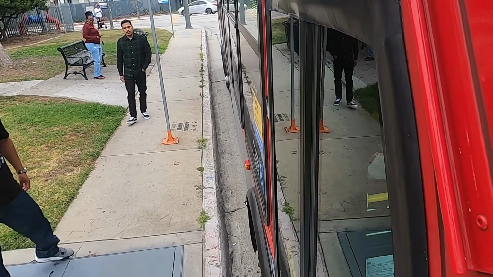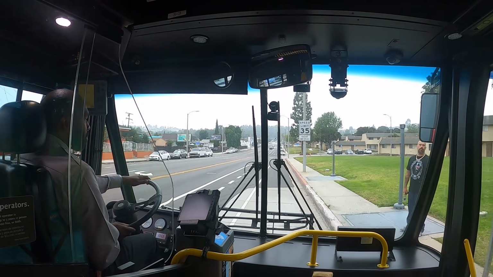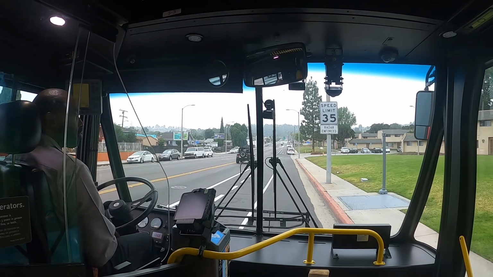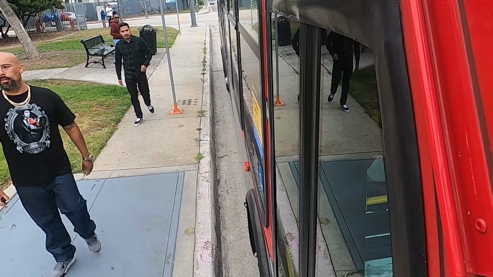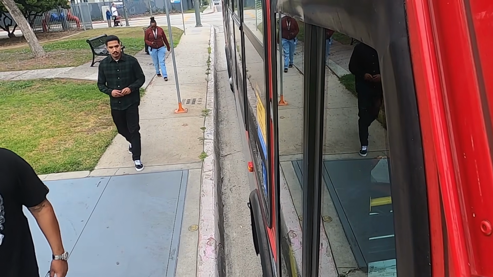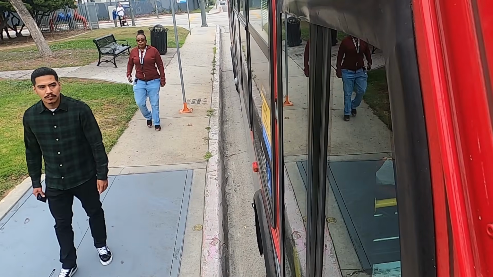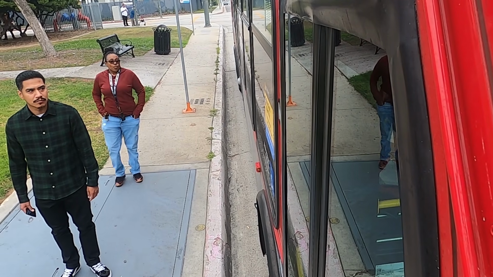Pull forward until the wheels are within 12 to 18 inches from the curb, or up to 24 inches if using the wheelchair ramp. Check the outside right mirror to make sure that the bus is parallel with the curb. If necessary, make adjustments with the steering wheel just before the bus comes to a complete stop in order to assure it is parallel to the curb and all doors are free from any obstructions.